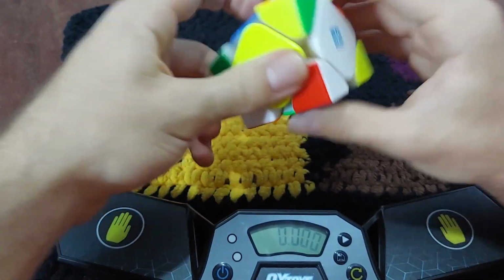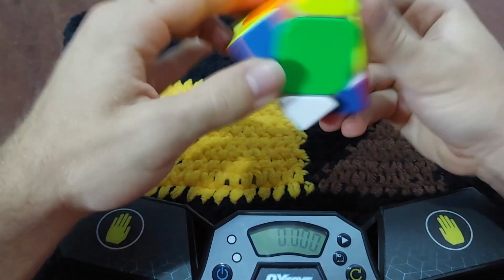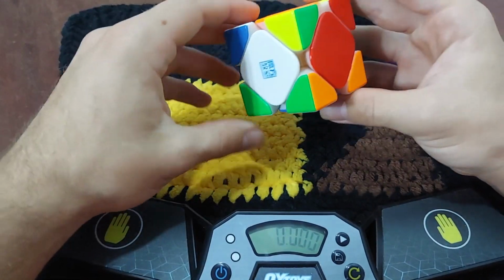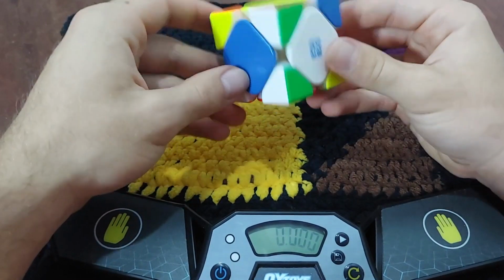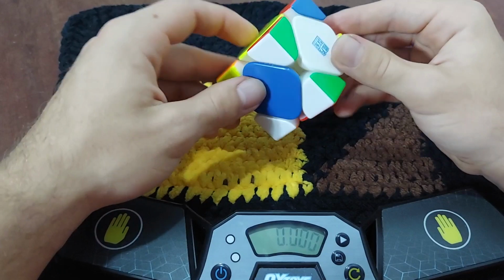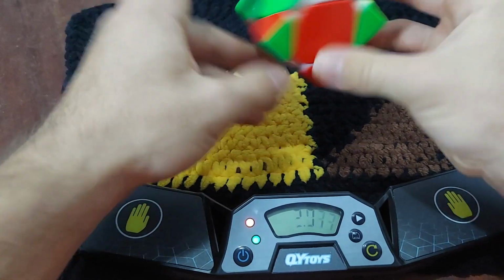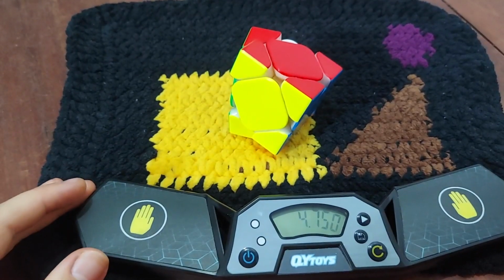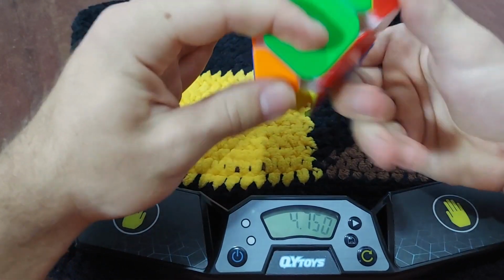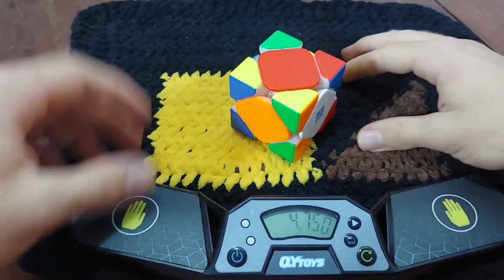Here is a timed solve. Okay. Let me see what I'm gonna do. Okay, maybe I should scramble it a bit better. That was a last layer skip. Okay, let me try again.